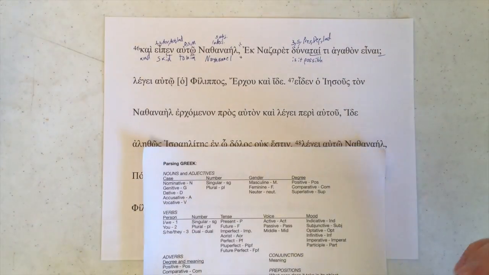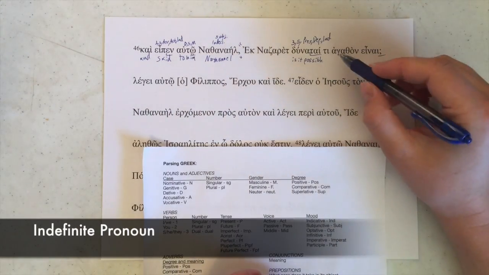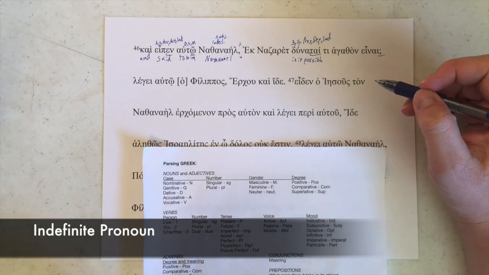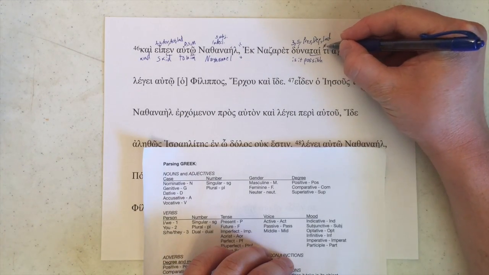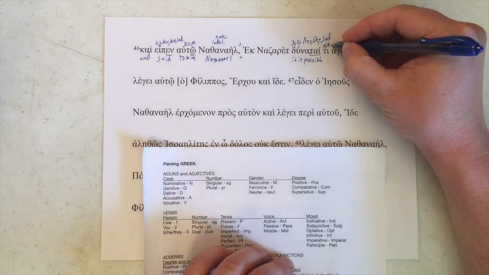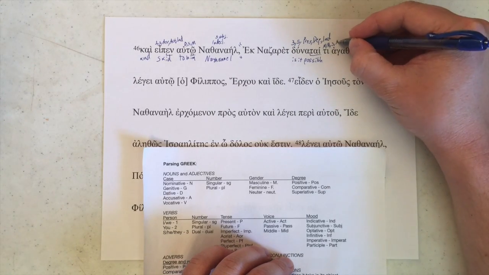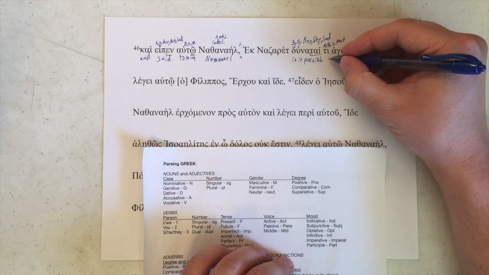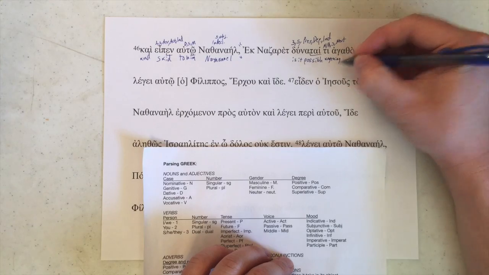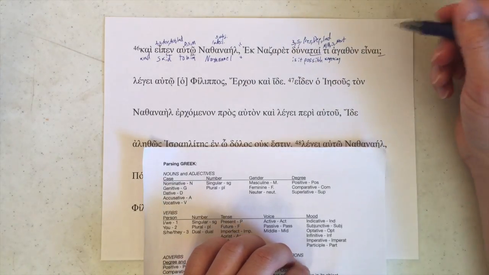I forget what other form of ti there is. Anyway, ti here is nominative or accusative singular, and it's neuter. And it means anything, I believe. It would be anyone if it were masculine or feminine.